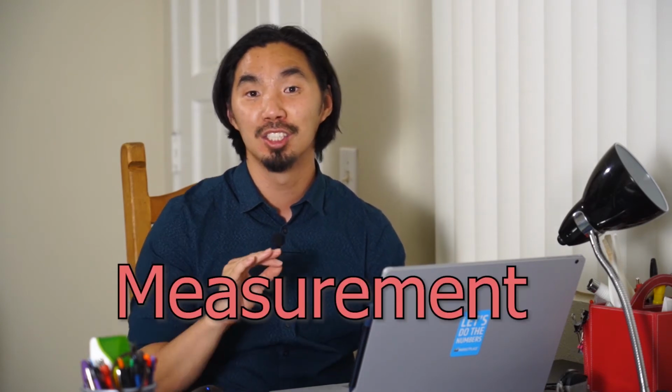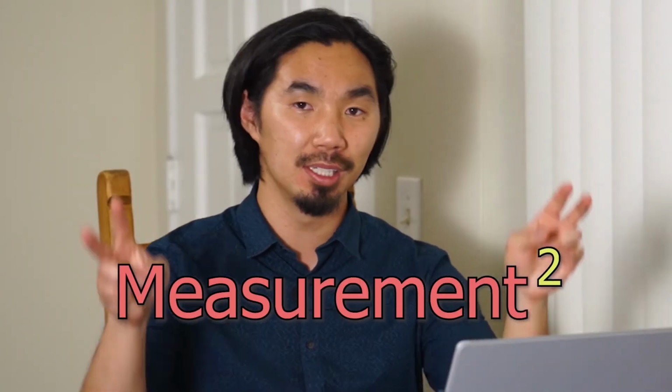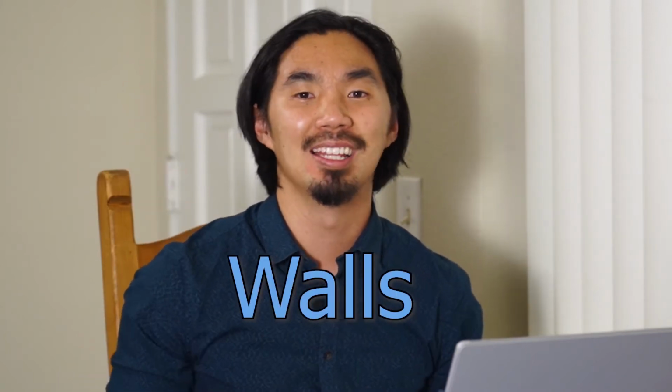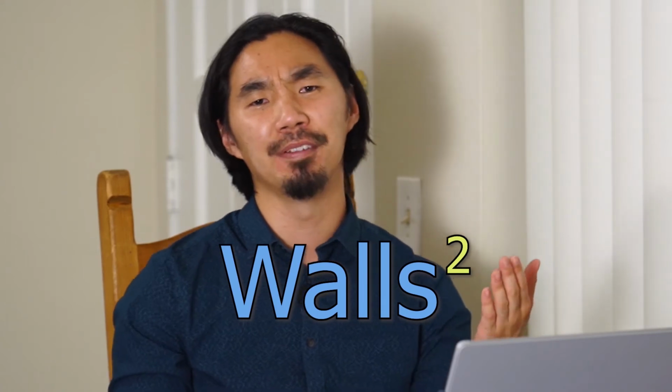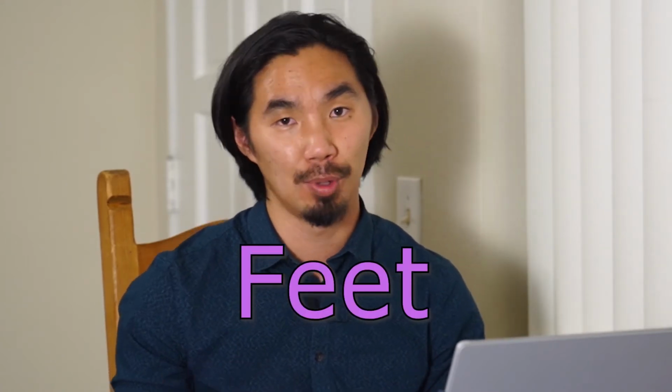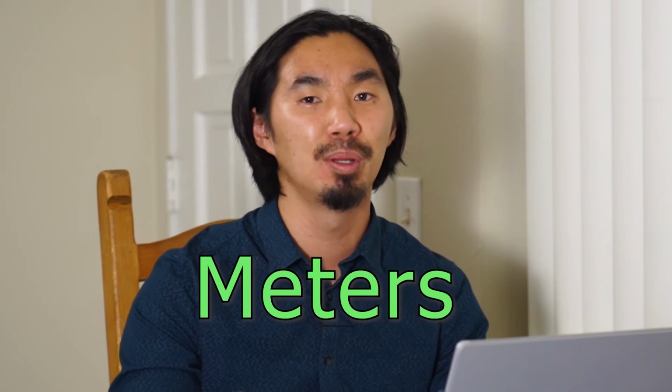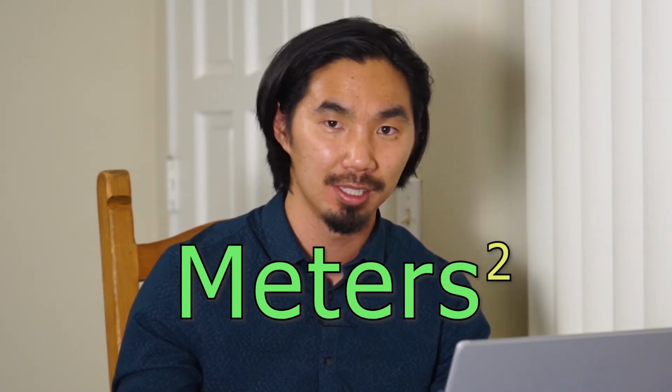And please make a note, whenever you are solving for area, you always want to make sure your answer includes the measurement you were using squared. So in this case, we were using walls. That was our measurement. And that's why our answer was 8 walls squared. If this was measured in feet, we would say 8 feet squared. If the walls were measured in meters, we would say 8 meters squared. Get it?